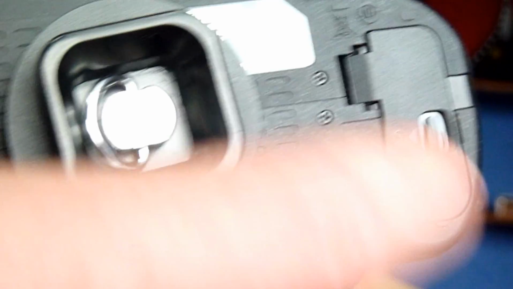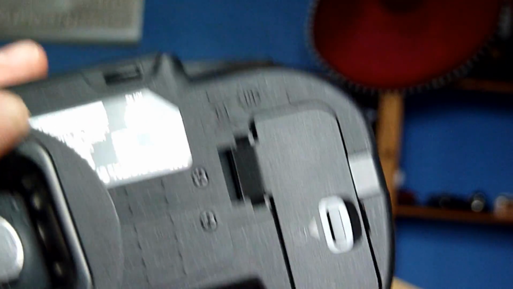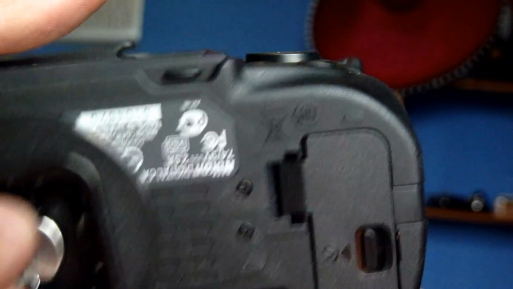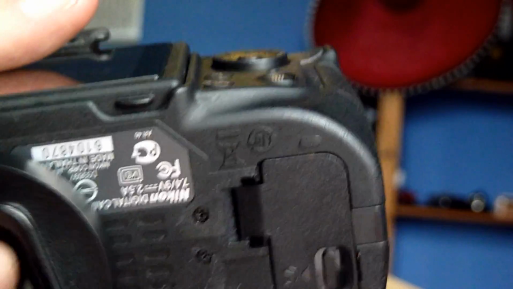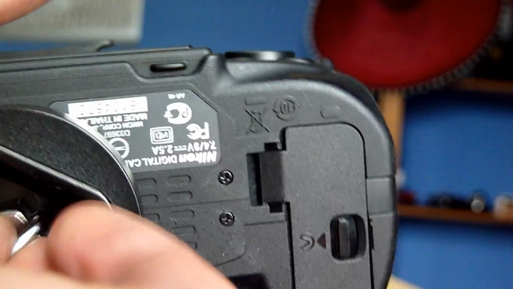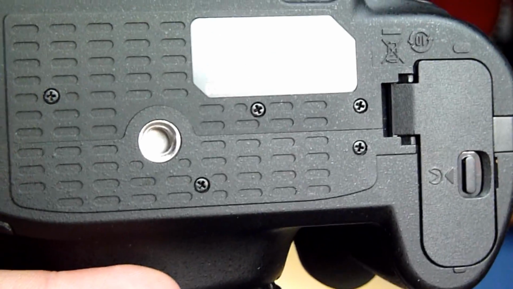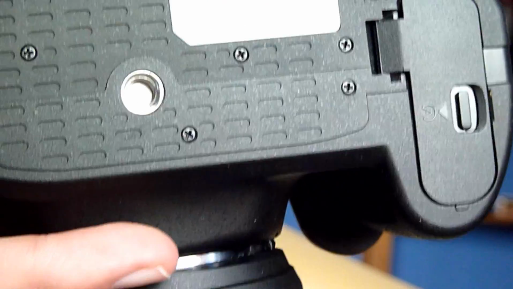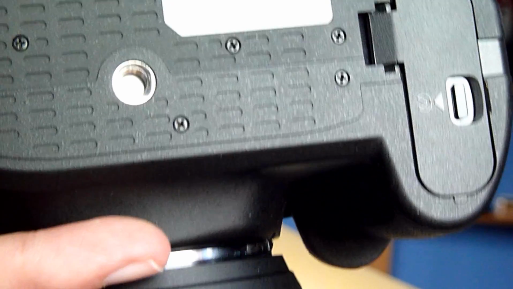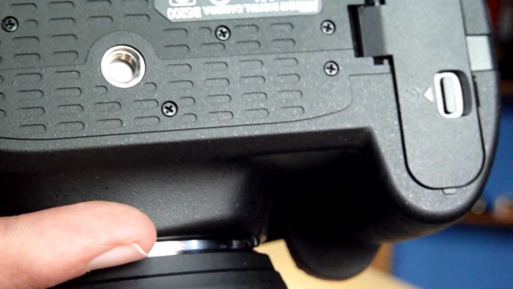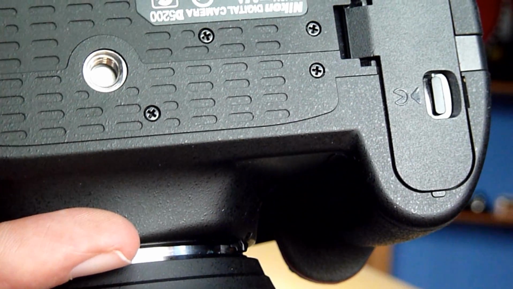Also here where you can see this little plate mounted, which is how I connect to my tripod, if I unscrew that here quickly you will be able to see a tripod mount, regular tripod mount. It will fit on all regular tripods, and you can also put an external battery grip on there.